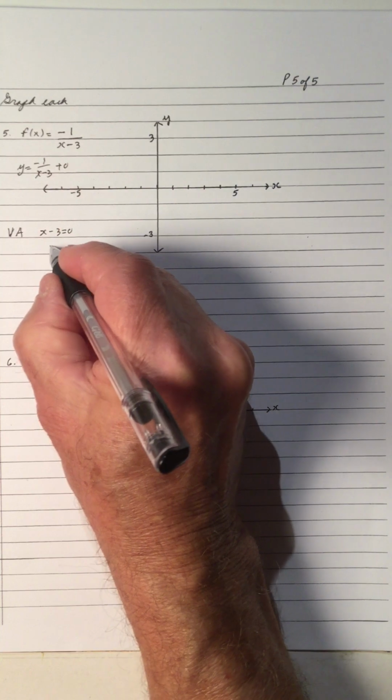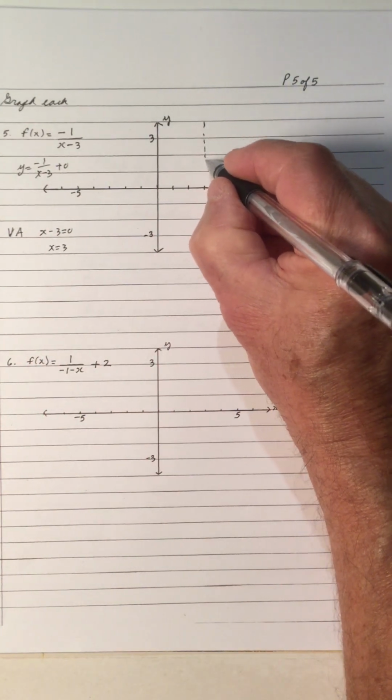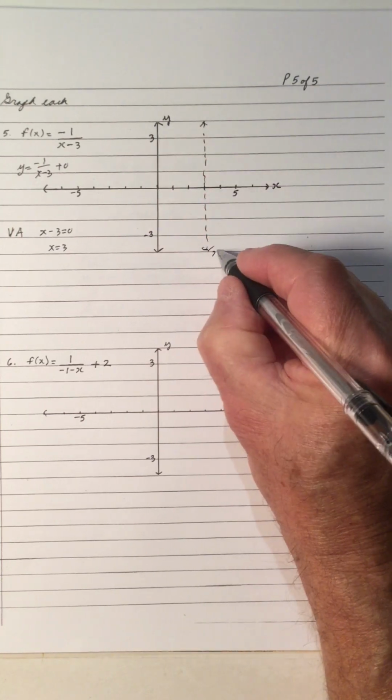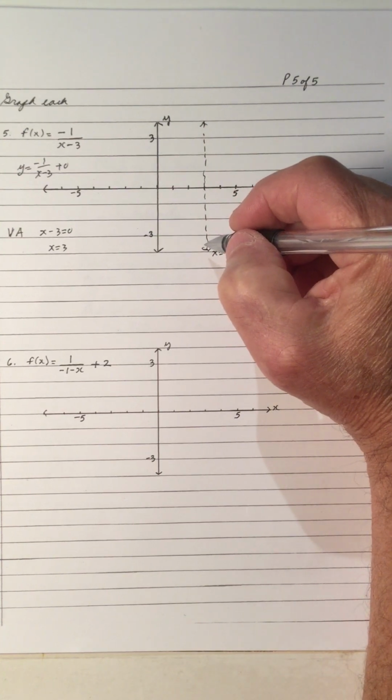X minus 3 is equal to 0. That means x is 3. So your vertical asymptote is at 3, which is right here. So there's x equals 3. So the graph will not cut through this vertical asymptote.